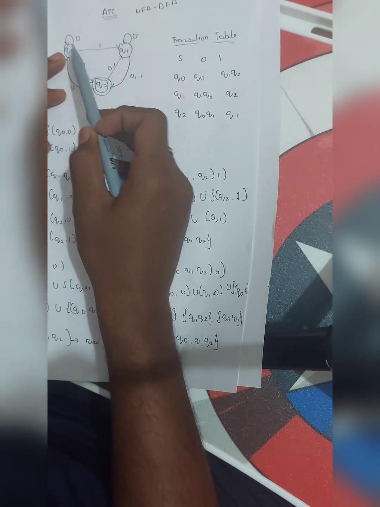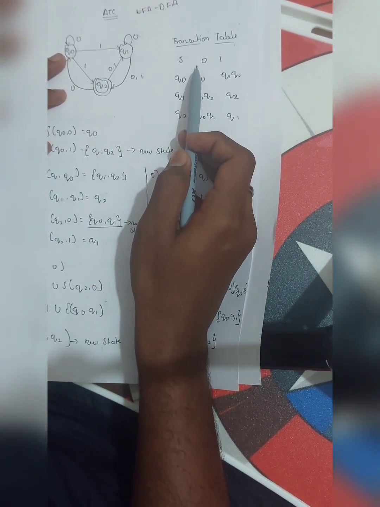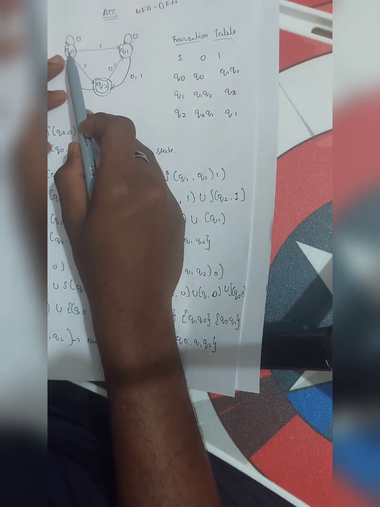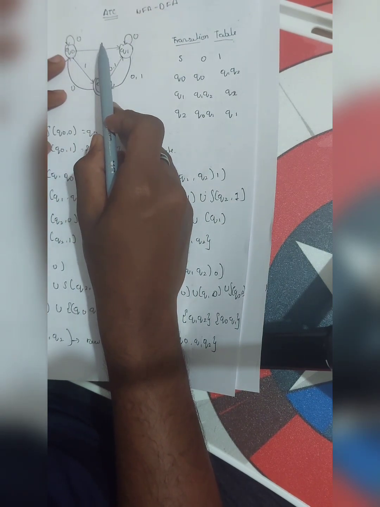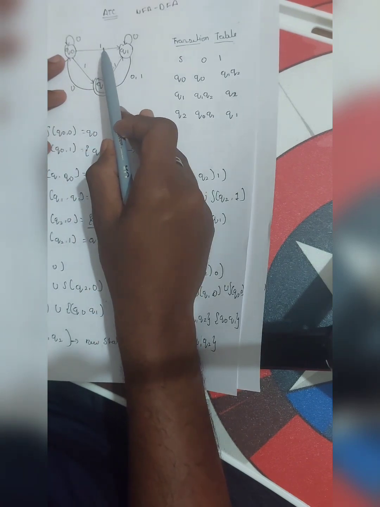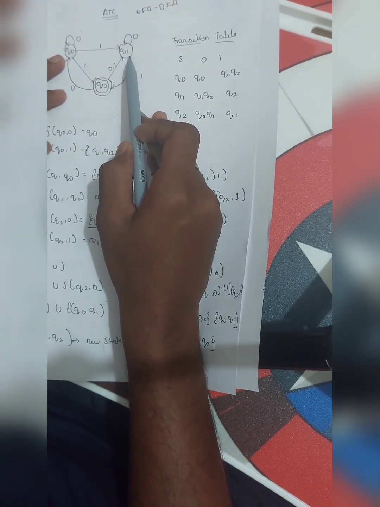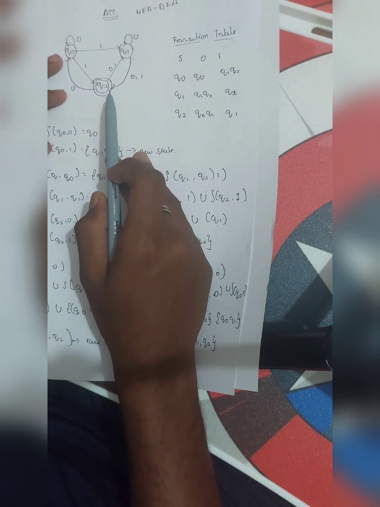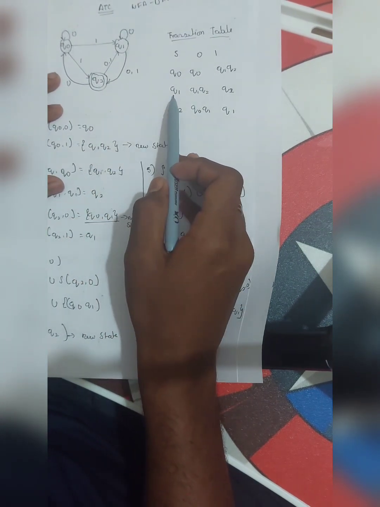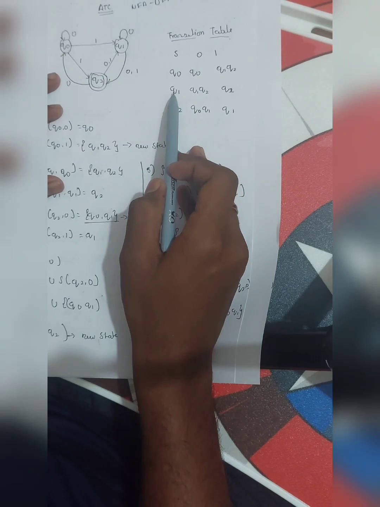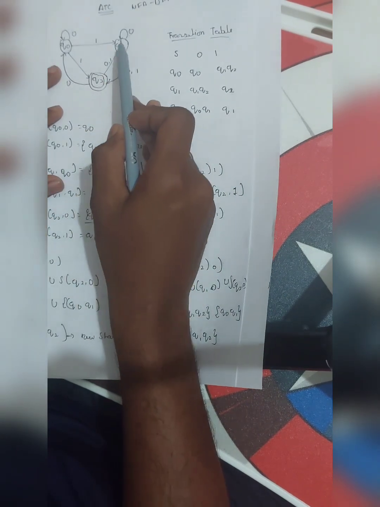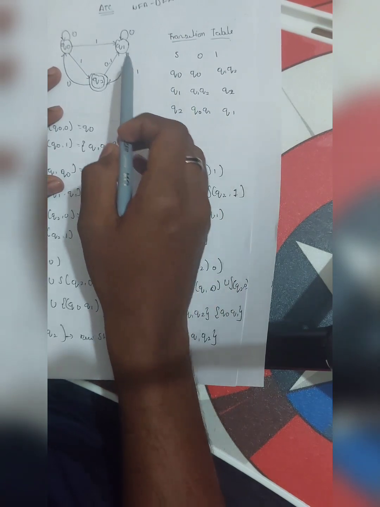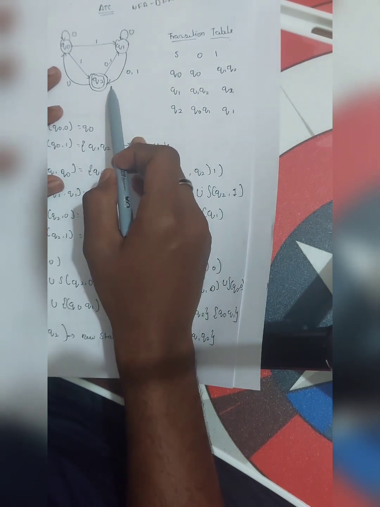Q0 has a self loop, so in the place of 0 we can write Q0. Again check Q0 with 1. Q0 is traveling with 1 to Q1, and again it's traveling to Q2. Now check with respect to Q1. Q1 with 0 is taking a self loop, and Q1 is also traveling to Q2.